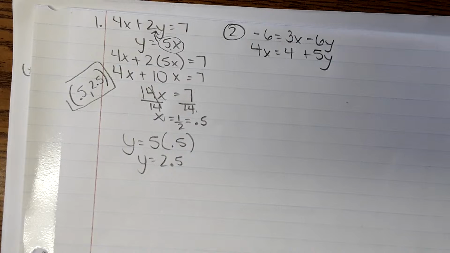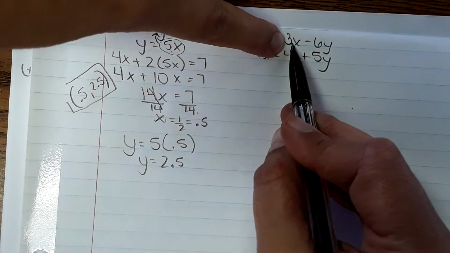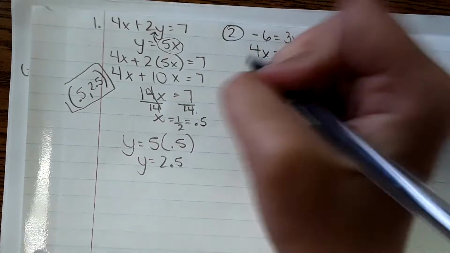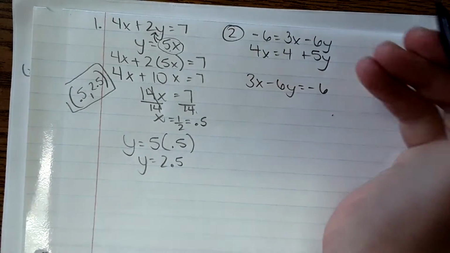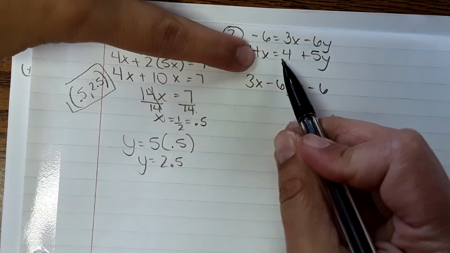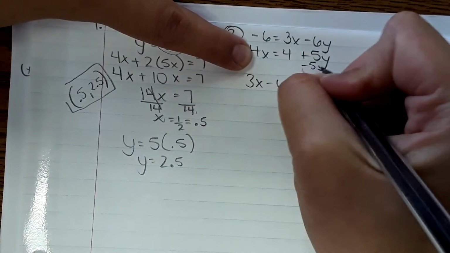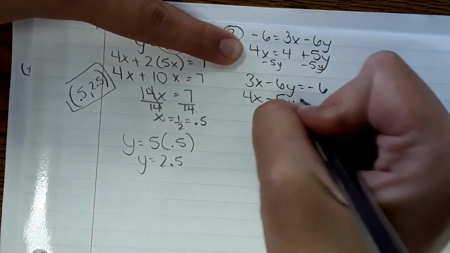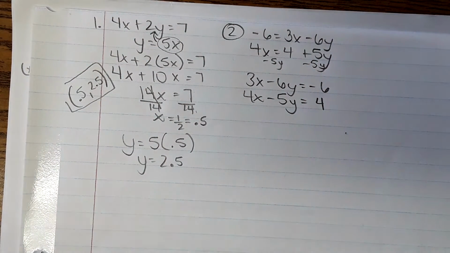For number 2, I want to use elimination, but I need to rearrange it so it all lines up. So I'm going to put 3x minus 6y on this side, and I'm going to put both of these in standard form essentially. So 3x minus 6y equals -6. And then for this one, I'm going to get 5y on the other side, so I'm going to subtract 5y from both sides. 4x minus 5y equals 4.